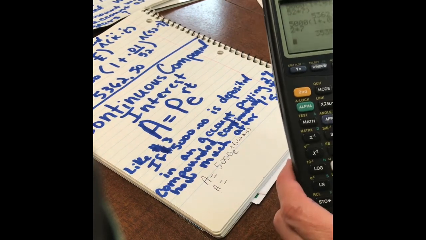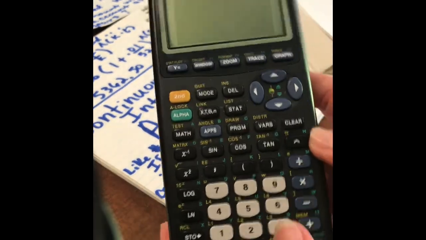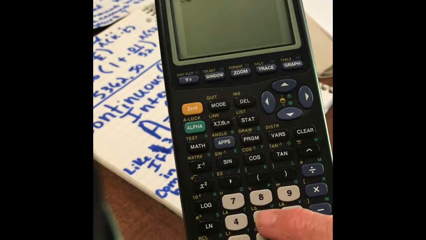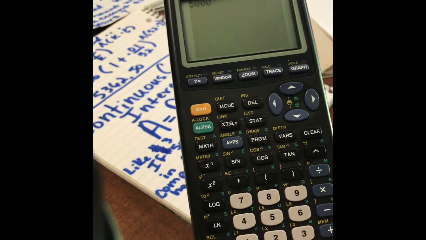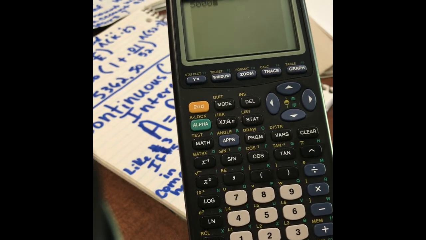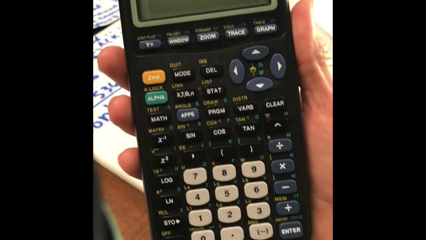I'm going to clear my calculator. So I have $5,000, and we have a button that does E hat. It's right here.